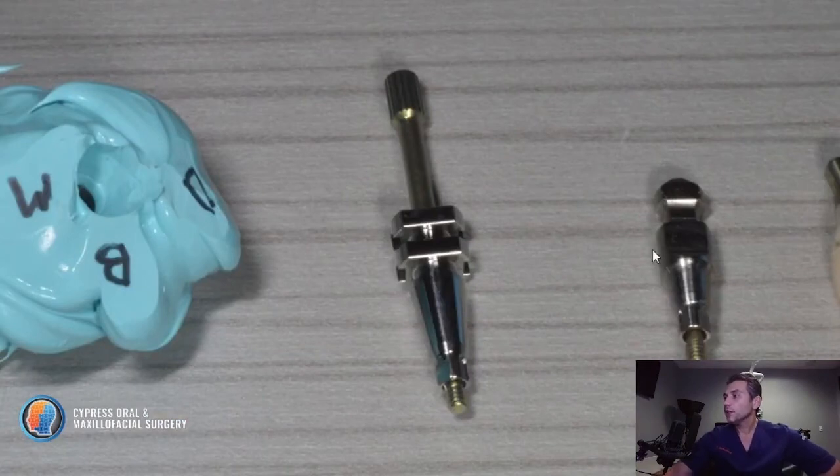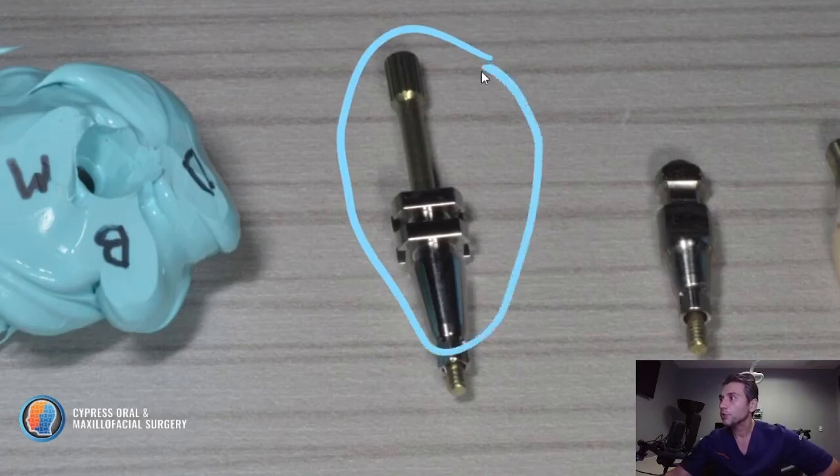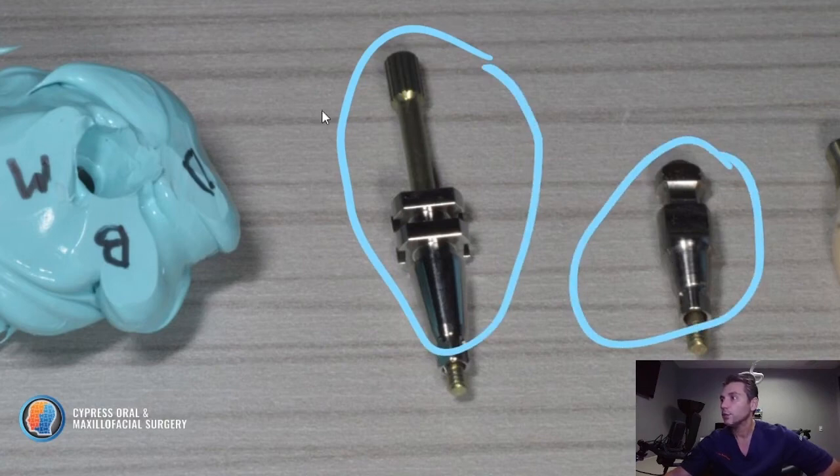What I end up using here is an open tray impression coping. I feel like open tray gives the laboratory more information. It's more accurate. It doesn't move. This is what the open tray impression coping looks like, and this is what the closed tray looks like. You can use a closed tray as well, but in this case I opted for the open tray. And what you do is you take this and you screw it in here. Again, not very tight. Just finger tight, very loose.